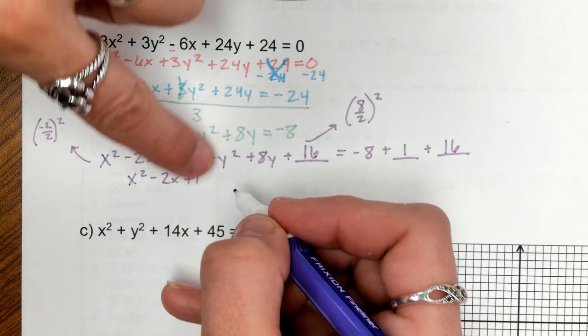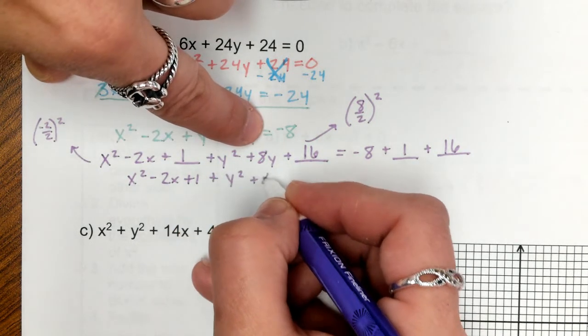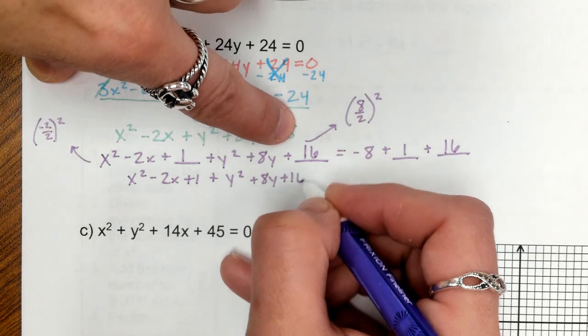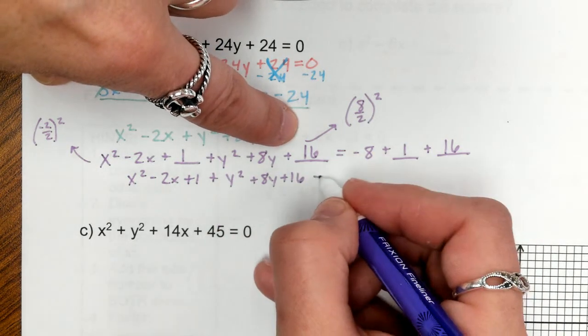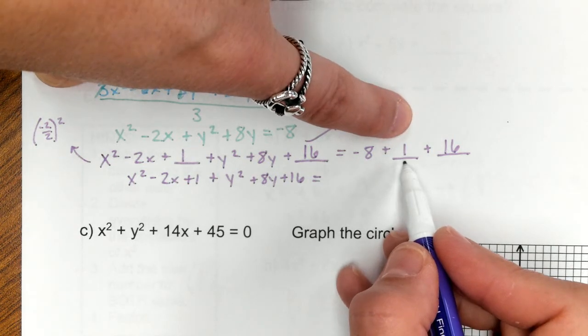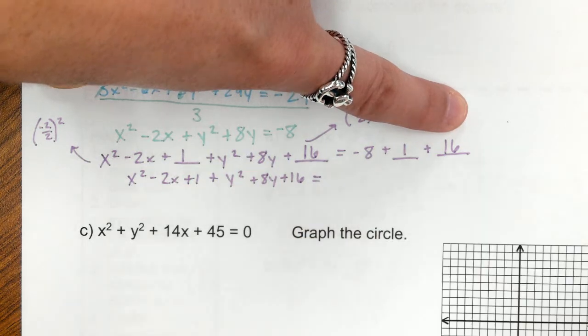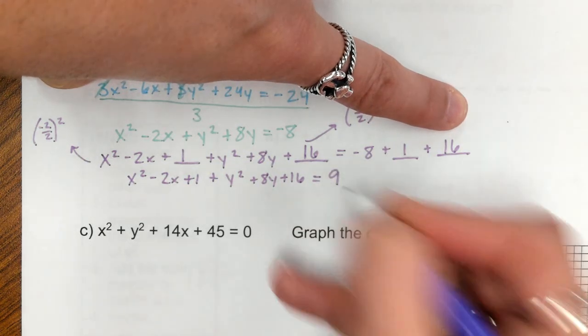That'll be our x that we'll factor here in a moment, plus y squared plus 8y plus 16. We'll factor the y in a minute. Equals, we have a negative 8 plus 1 will give me a negative 7. Then when I add that 16, I'm going to wind up with, same thing as the last problem, a 9.